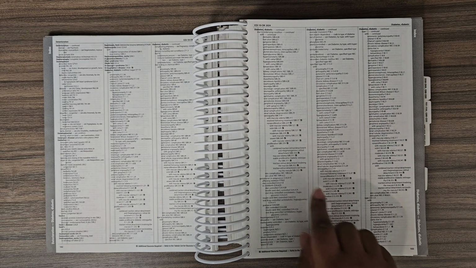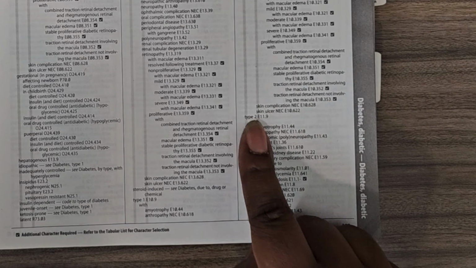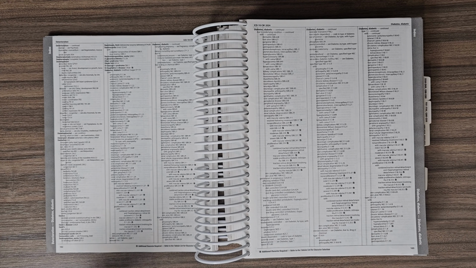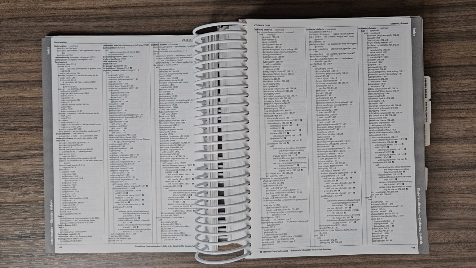And when you scroll down on this next page here, you see type 2, E11.9. They also diagnosed the patient with PAD. So your next rule of thumb, you might go over and flip to PAD. So now we're going to go over to PAD. That's peripheral arterial disease. Let's go and look for that.